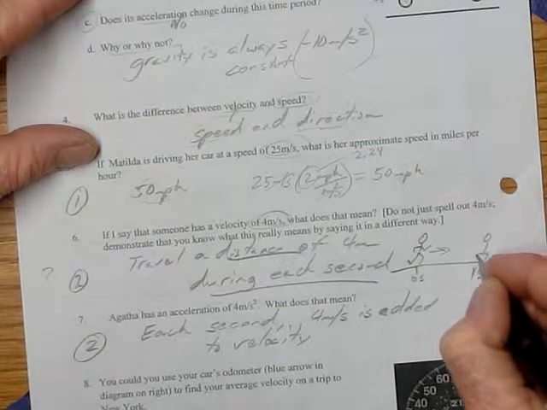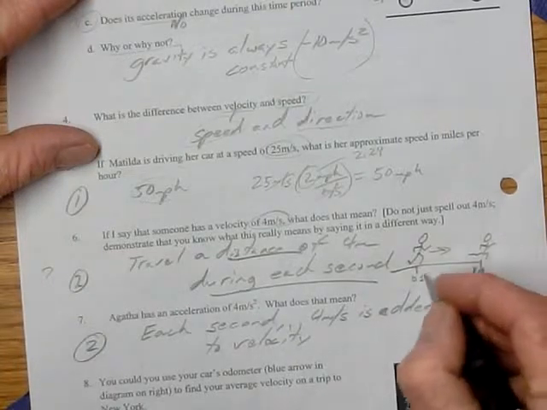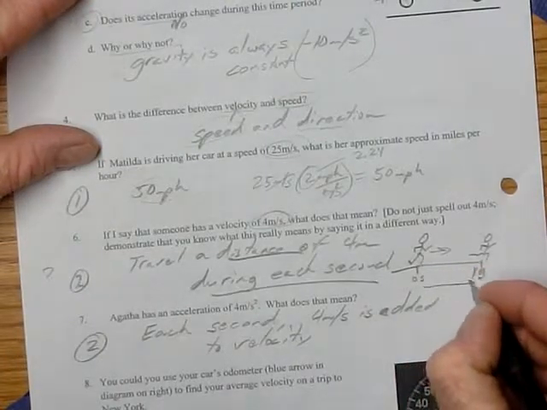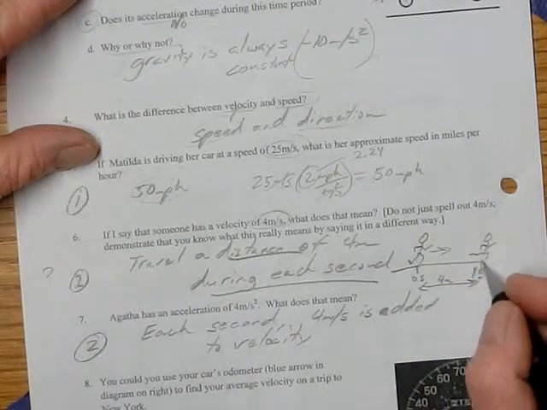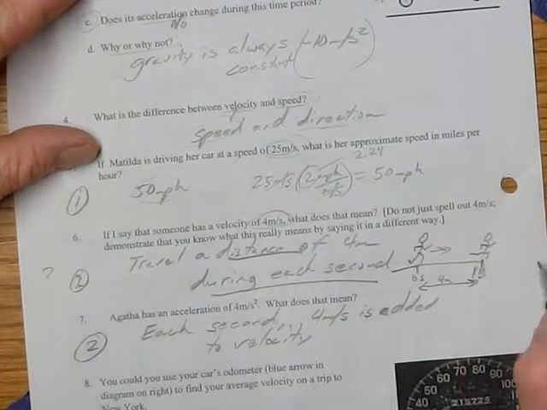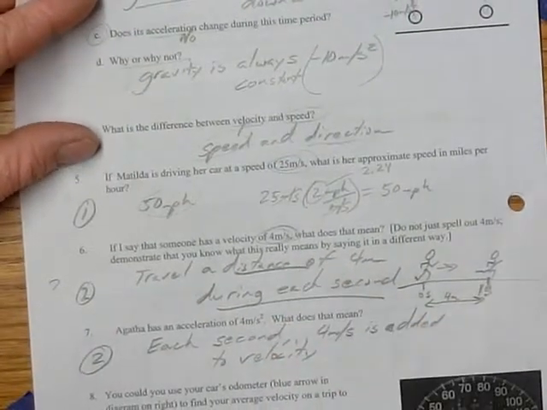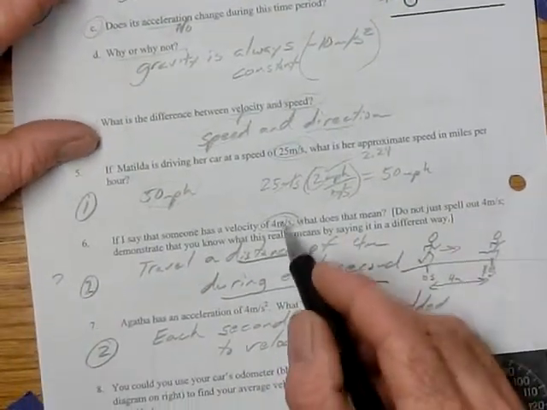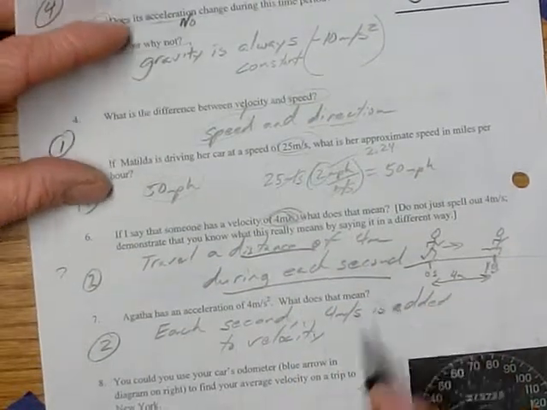Nope, they're still having problems. So this distance that they have traveled is 4 meters. That's what that means. And after the next second, from 1 second to 2 seconds, they're going to go another 4 meters, assuming they keep this velocity. So all that means is they've gone 4 meters during 1 second.